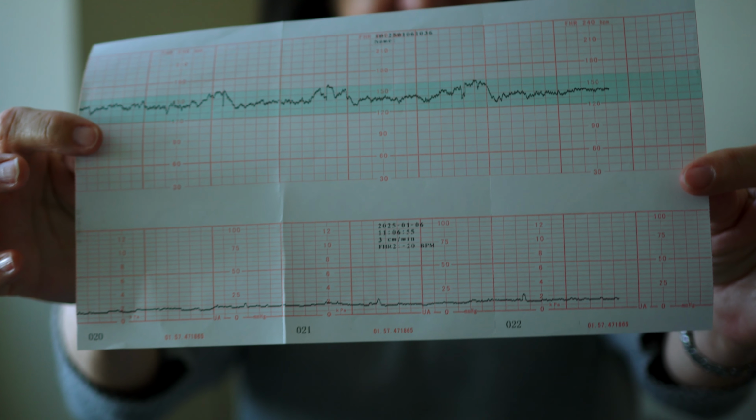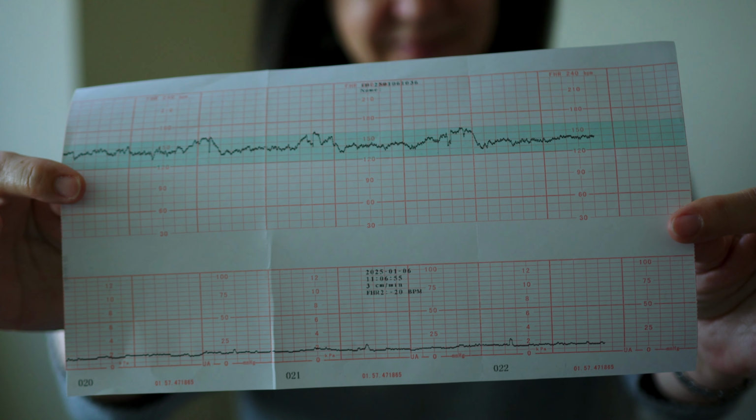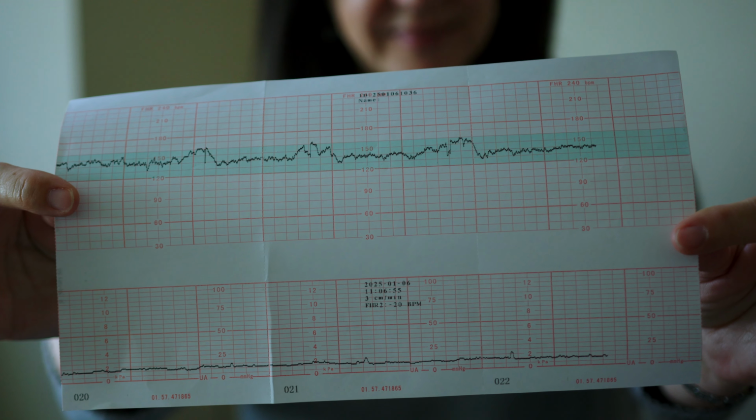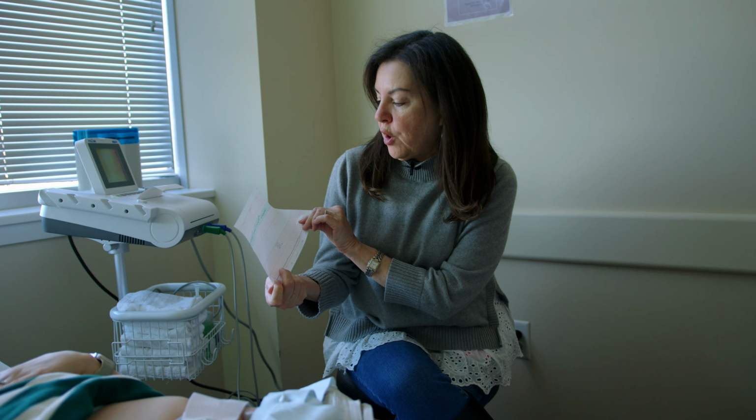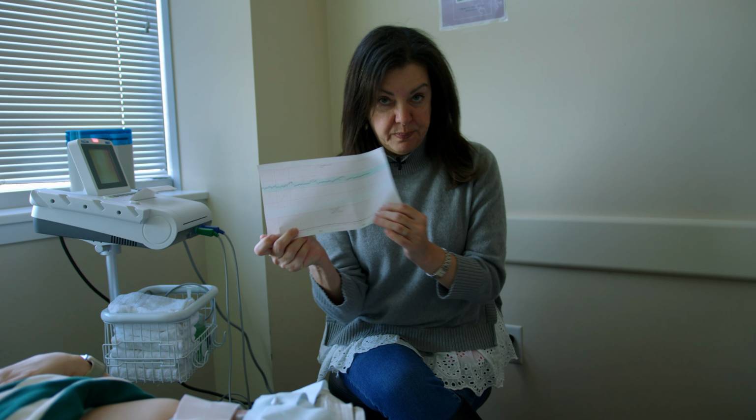And when we're looking at the tracing, what we want to know is what's the baby's baseline heartbeat. And this baby looks like the heart rate's in about the 140s. And there's a little bit of up and down motion called variability. We should see that for every baby. It shouldn't just be a flat line.